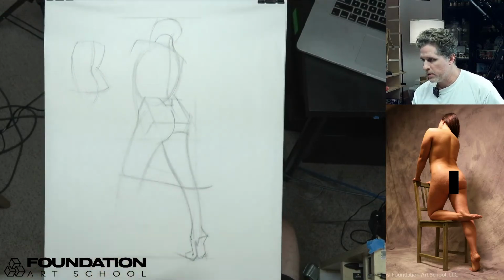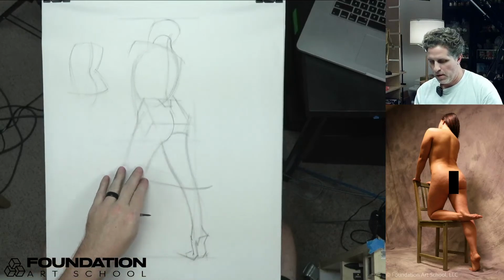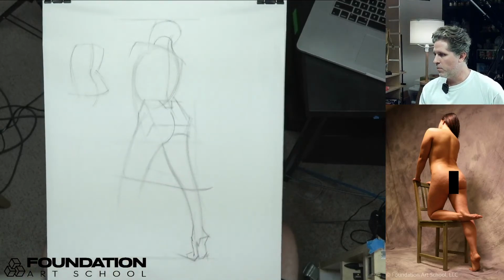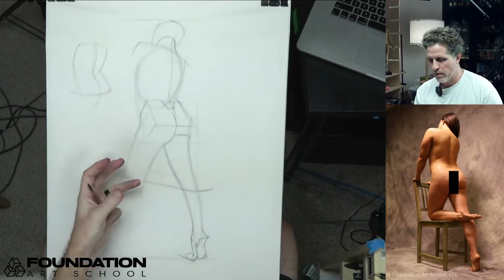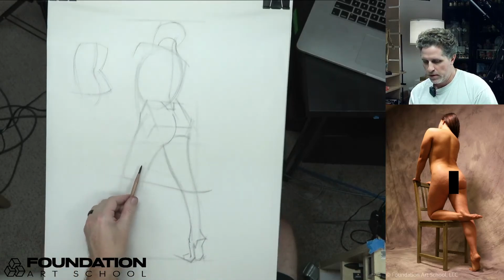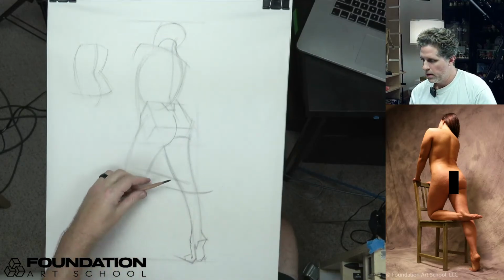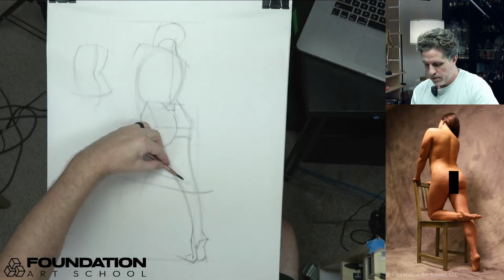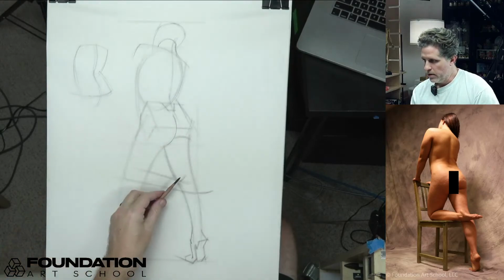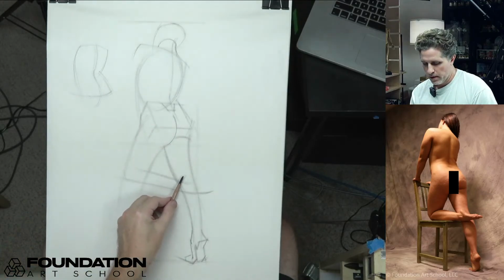And what's tricky here is right now this feels small compared to everything else, but really what's happening is it's going away from us, and so we need to figure out how exactly to get that to read. Also, how to get this foot to read. This is a tough foot right here.